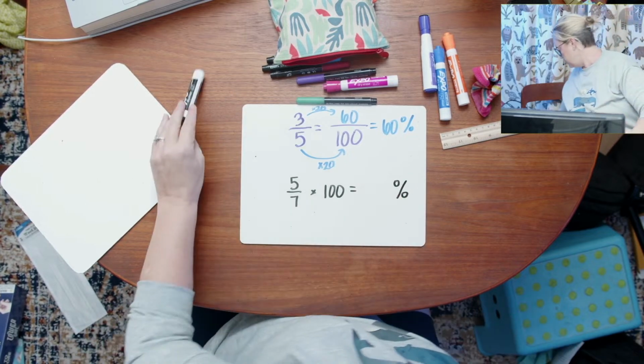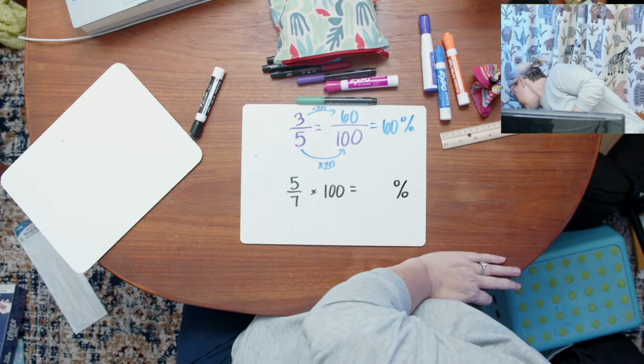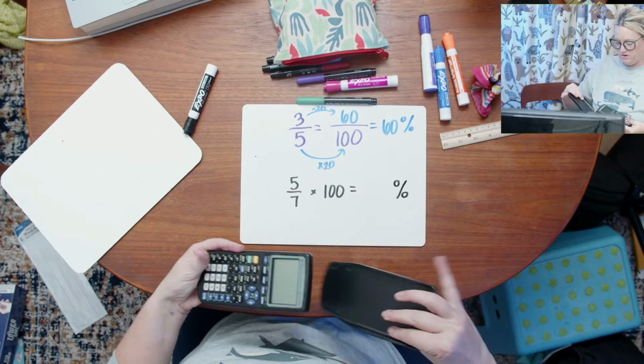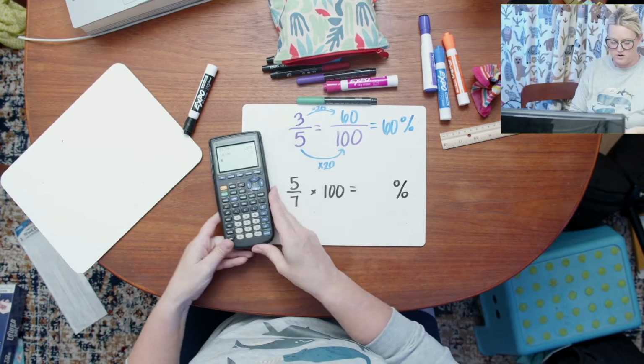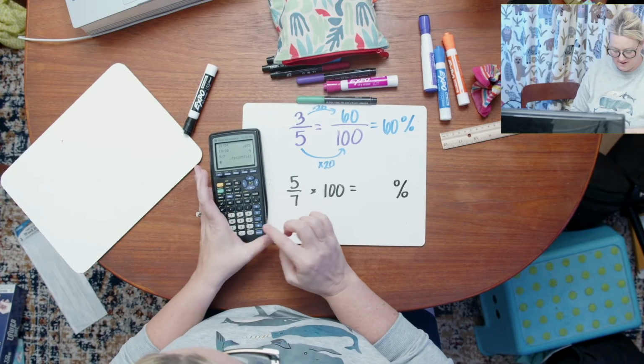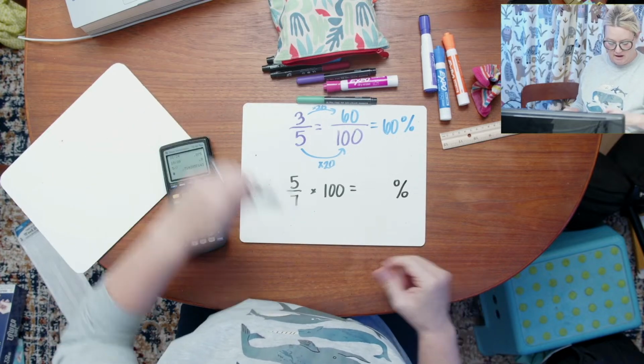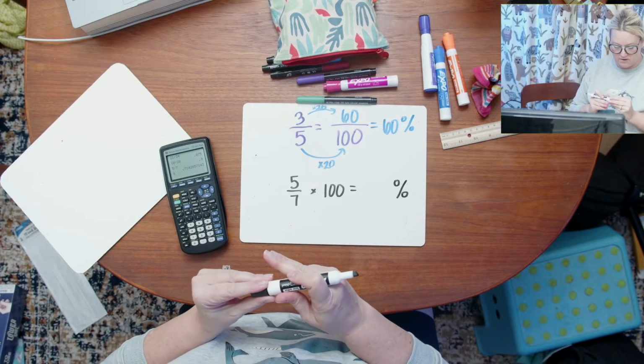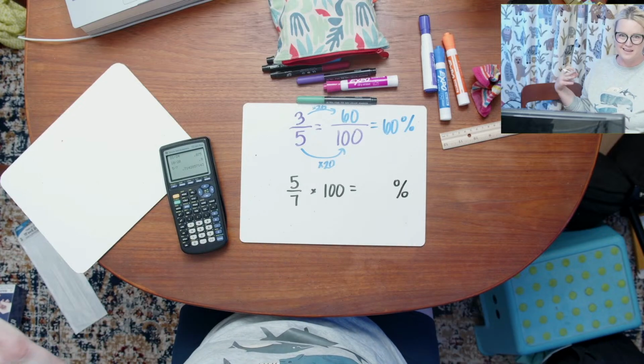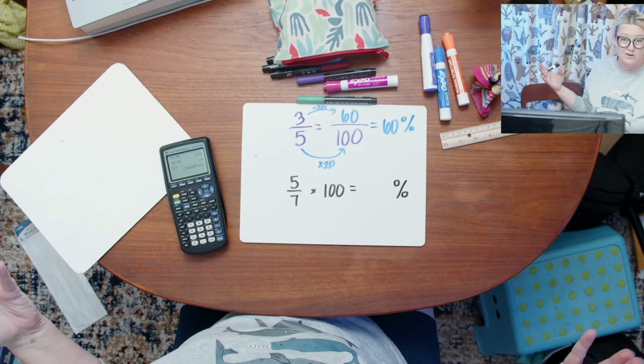I'm just going to grab this calculator. When you're using these, 5 divided by 7 is 0.71428574143. Usually you round it to the nearest tenth, maybe. It depends on what your teacher says.